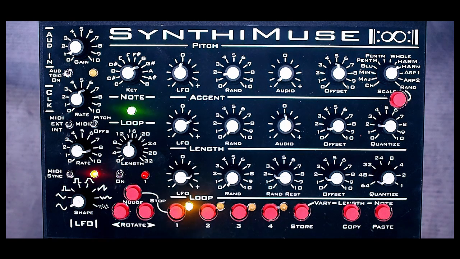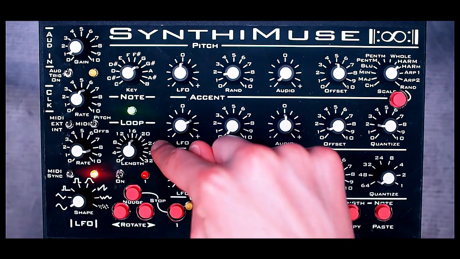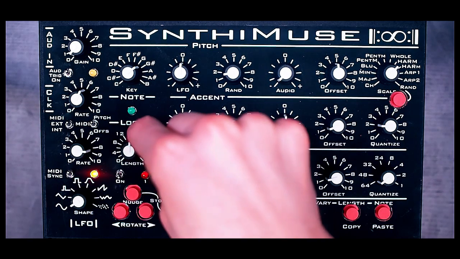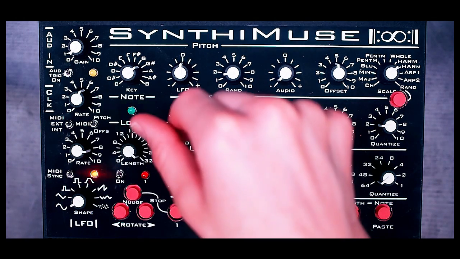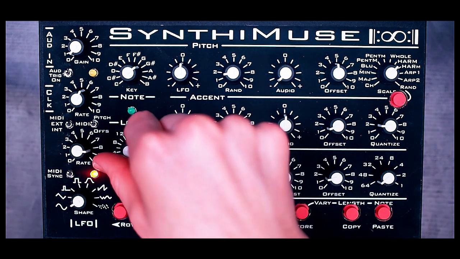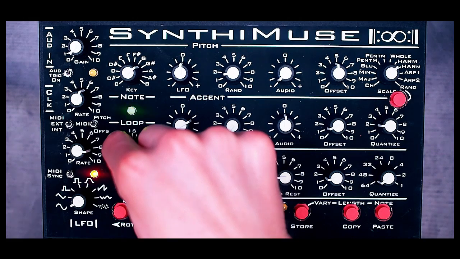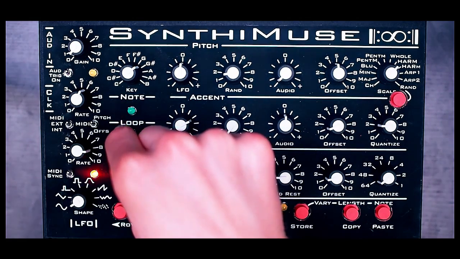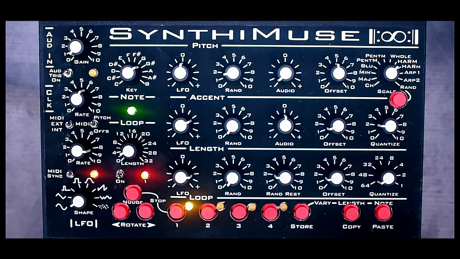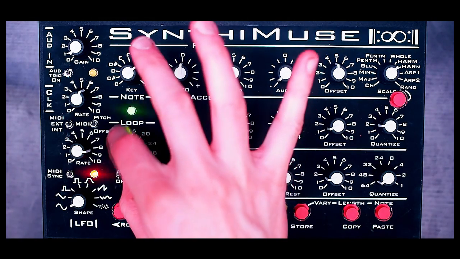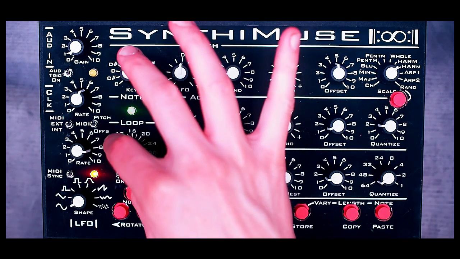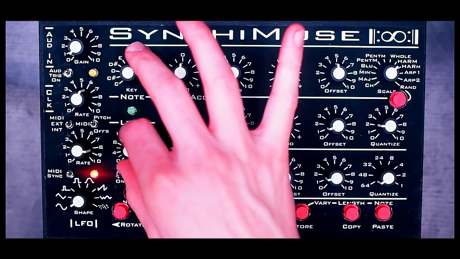Okay, I like this loop. Let's store it. And let's switch to the loop. And now we can control how much of the 32 beats we want to hear. Again, this gives us a very live control over the melody.